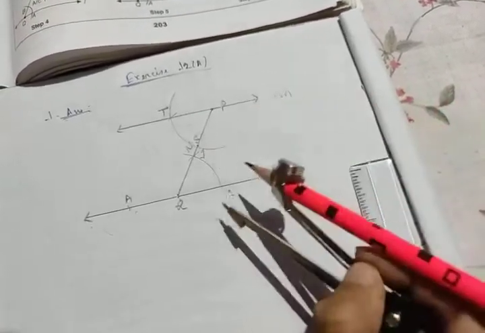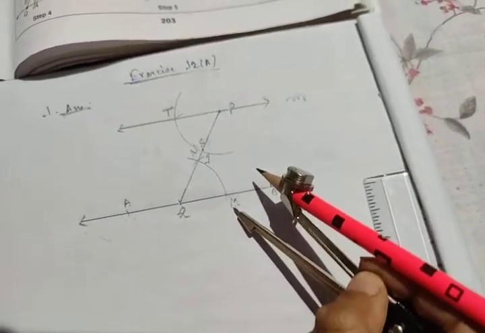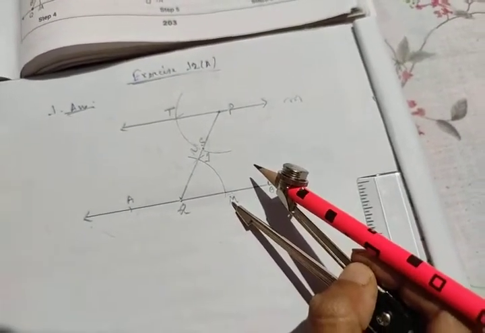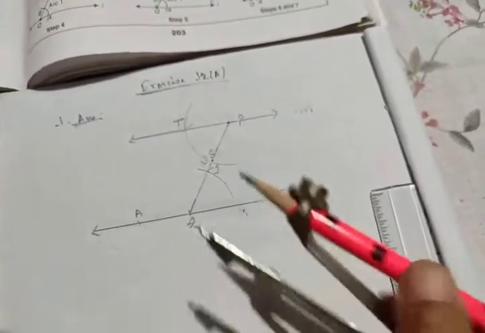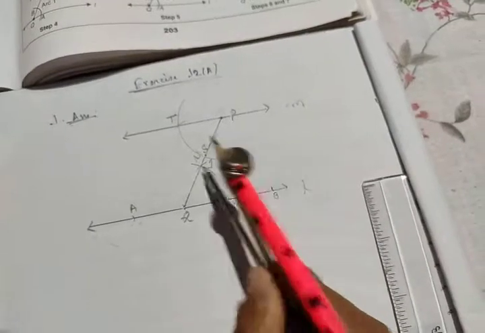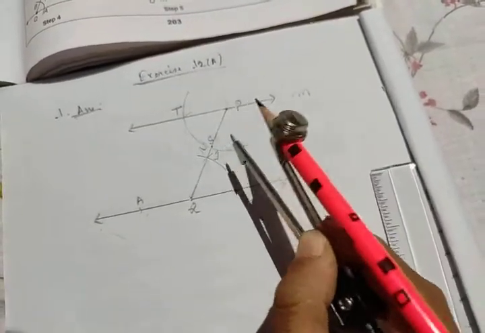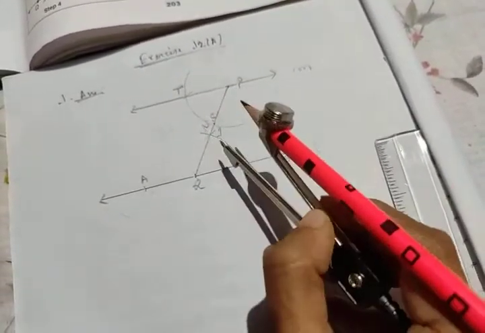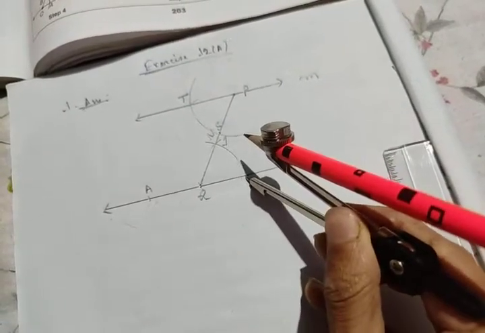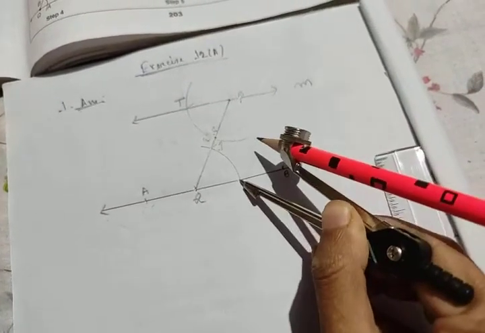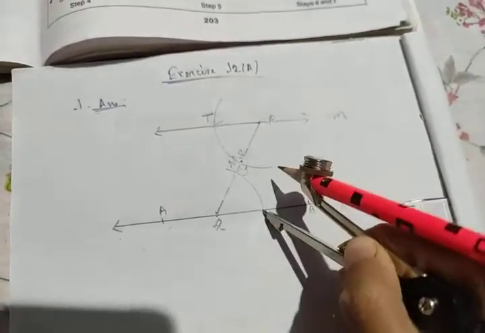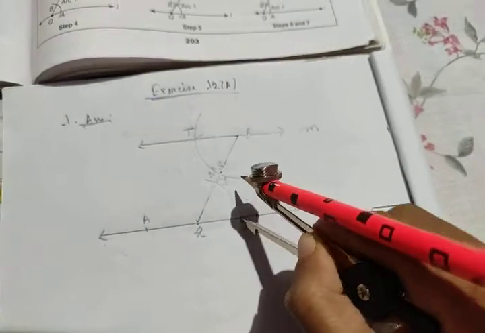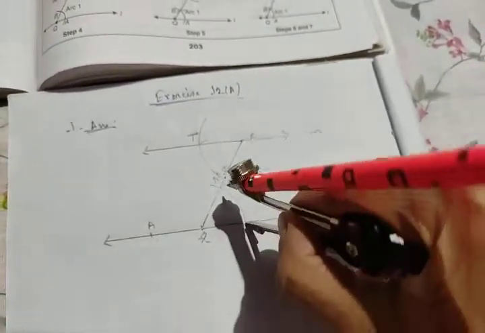Now taking M as center, that means metal tip at M, we will adjust our pencil tip so that it can give us one arc through the point N. Is it clear? Taking M as center, we will adjust the distance between metal tip and pencil tip so that pencil tip should lie on point N, and now we will draw one arc.